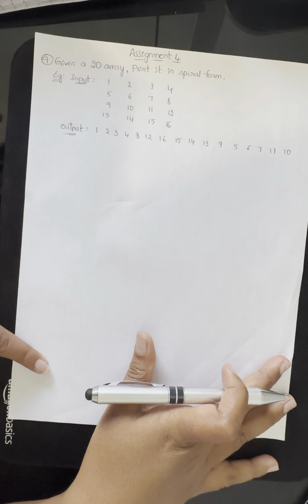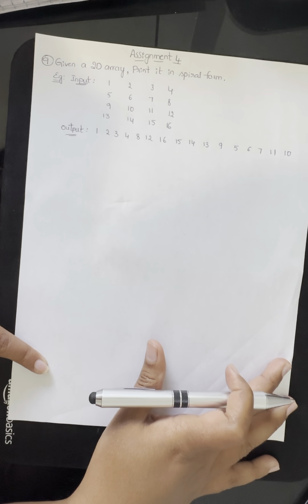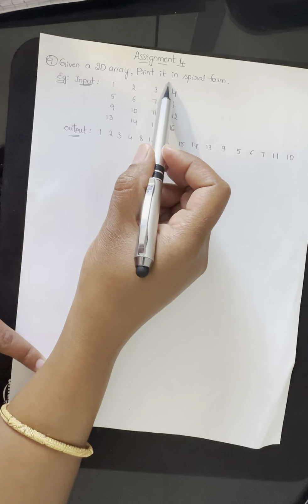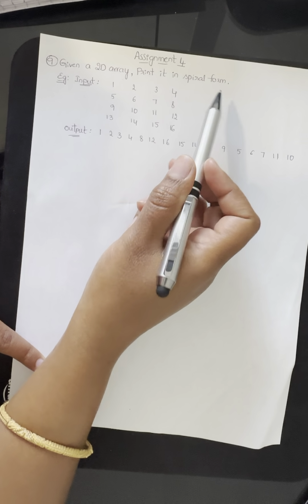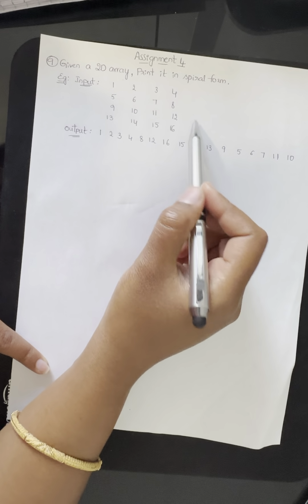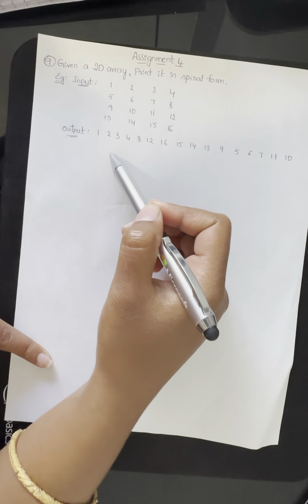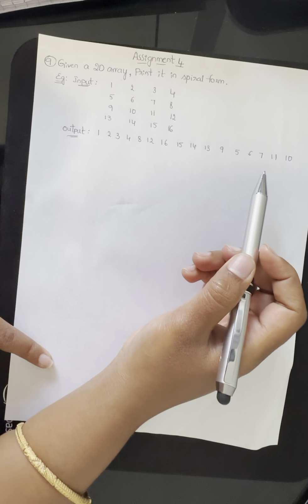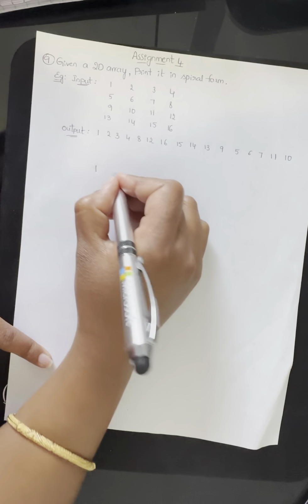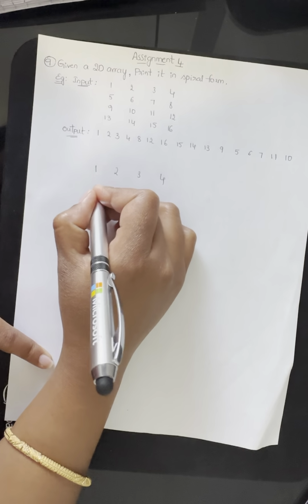In this video, I'm going to solve the ninth problem in the assignment 4, which is: given a 2D array, print it in the spiral form. So we have given an example, and we have given a 2D array, which is a matrix, and we need to print it in the spiral form. I just want to write the input again.